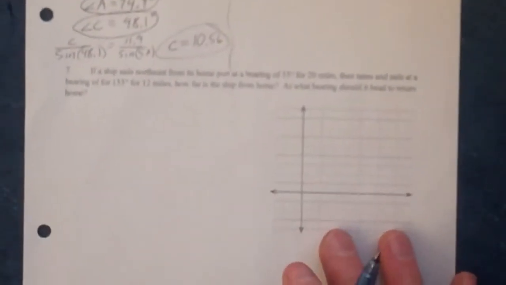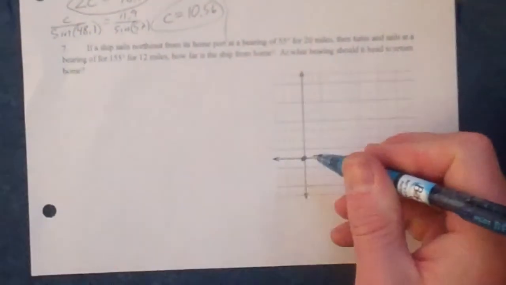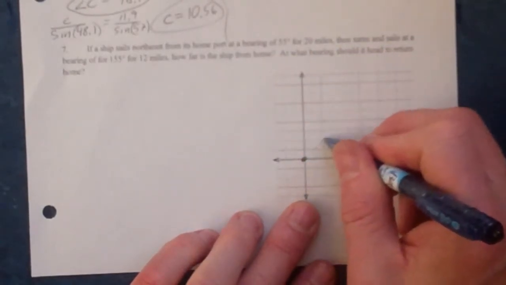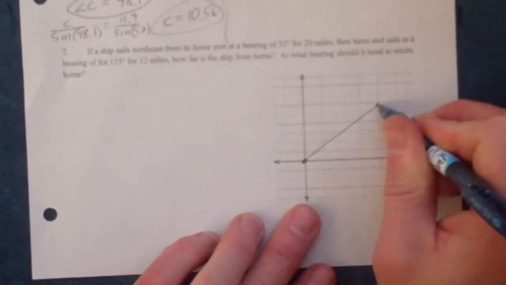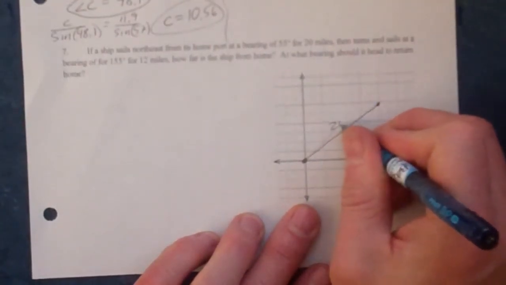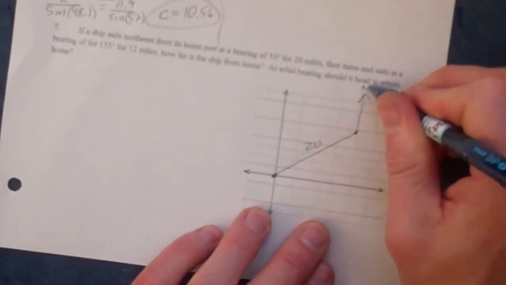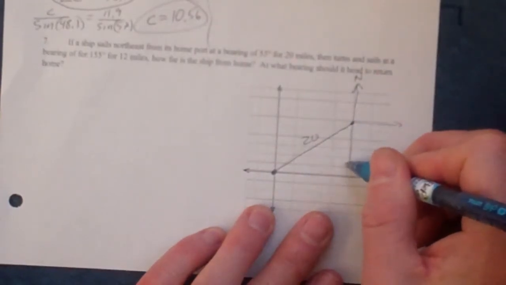This final one. All right, let's see how I'm doing for time. I got about 2 minutes to do this. If a ship from here sails at a bearing of 55 degrees, so that's slightly below 45, so 55 degrees like that, till it gets to right there, and that is 20 miles. Now when it gets here, this is your new north. That's very important to know. This is going east. This is going south.